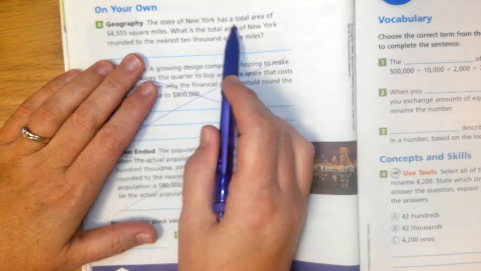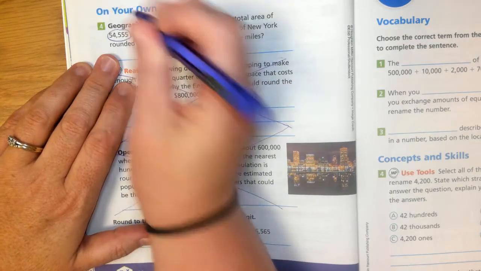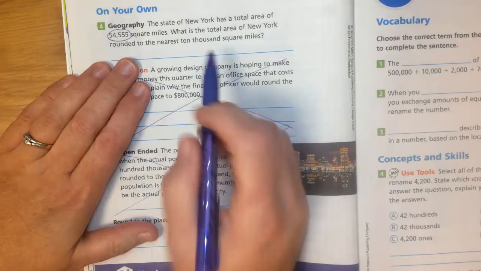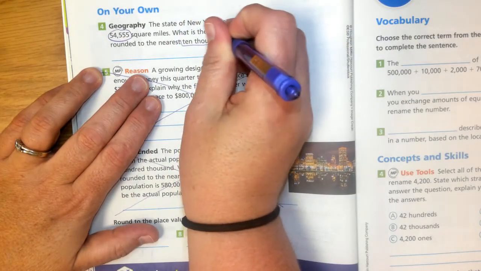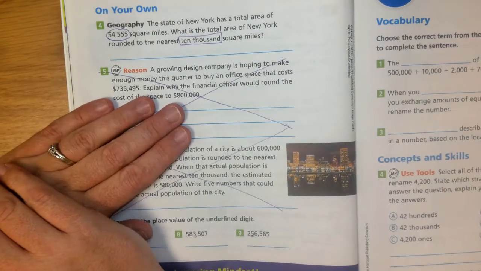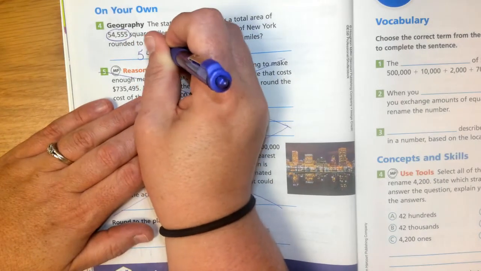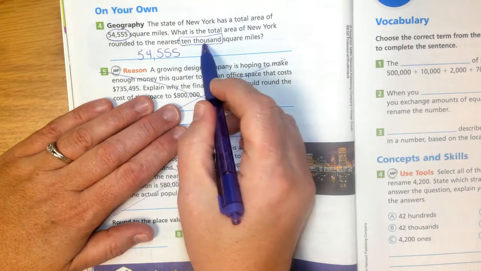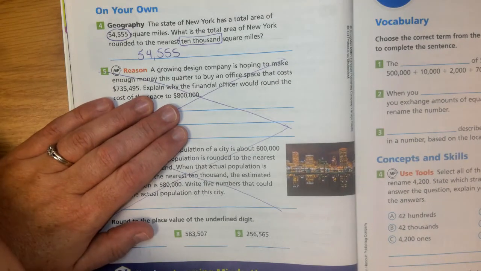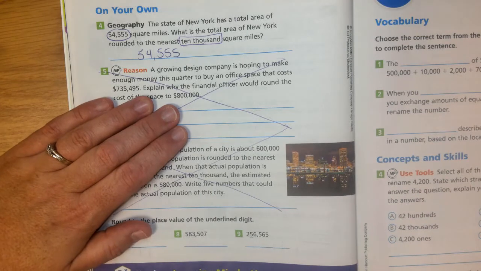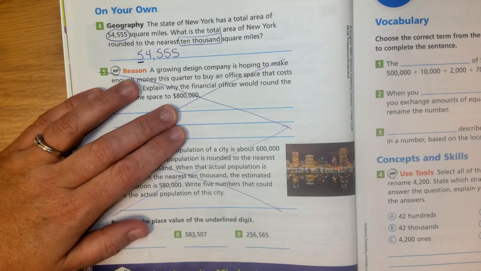The state of New York has a total area of 54,555 square miles. What is the total area of New York rounded to the nearest 10,000 square miles? So if I have 54,555, I want nearest 10,000. What digit will I underline? It's going to be one of the 5s, right? It's going to be the 5 in the 10,000s place. So it's the biggest 5 in this case.